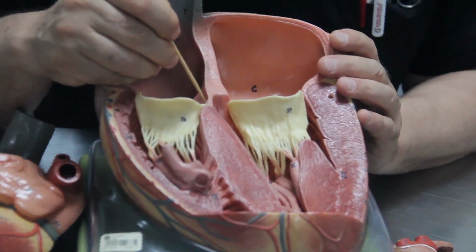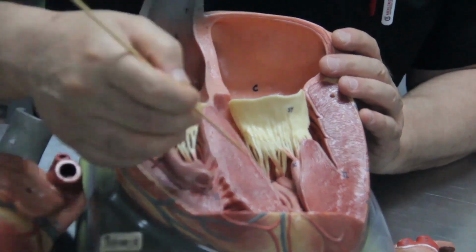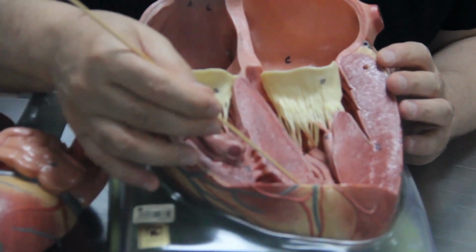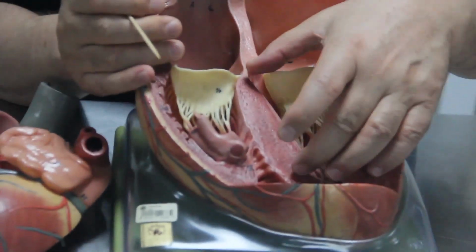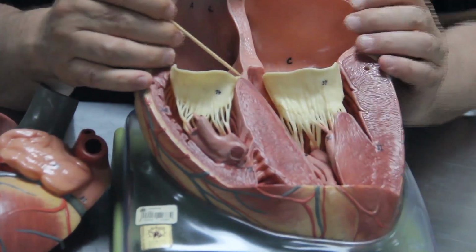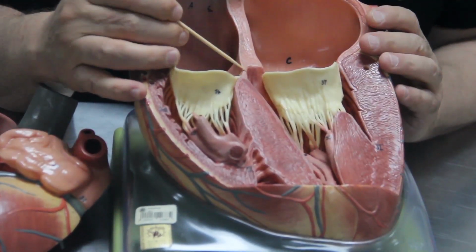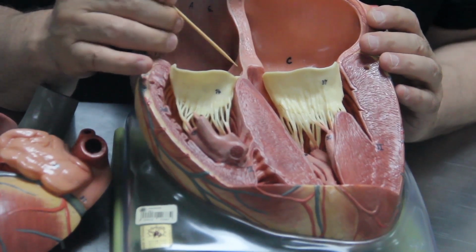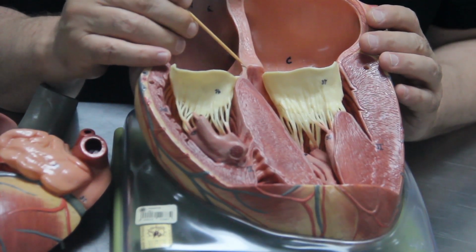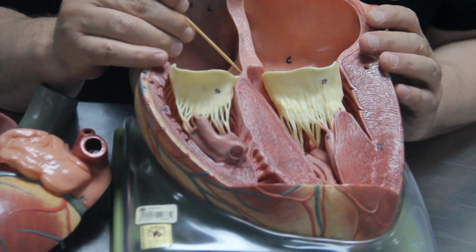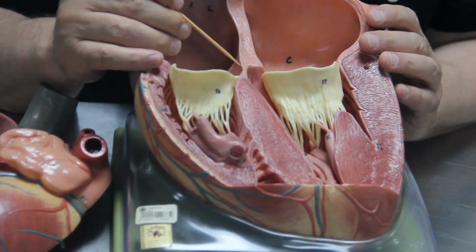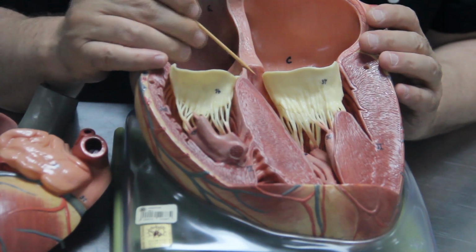So if we look at the interventricular septum, this is the muscular part, and this is the membranous part. Now, the membranous part has 2 parts. If you put a needle through the upper part of the membranous part of the interventricular septum, that part is called the atrioventricular part.